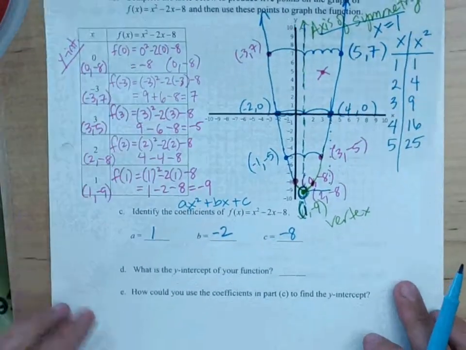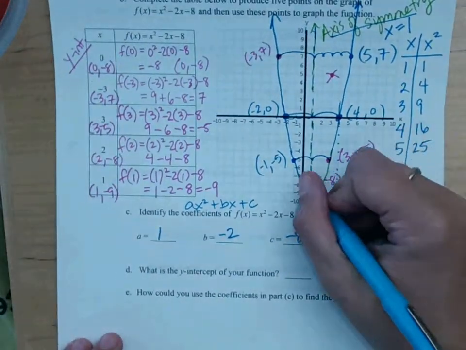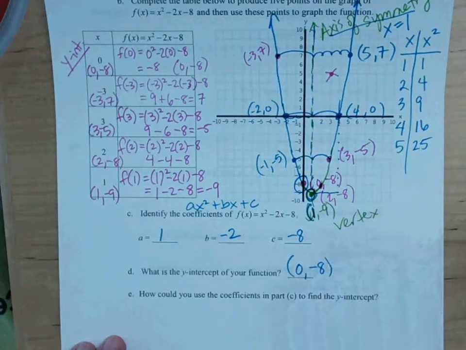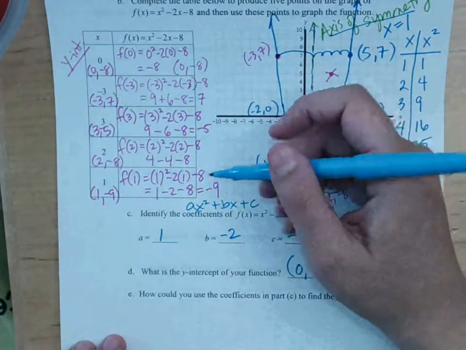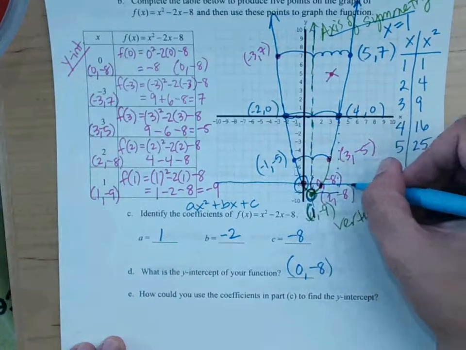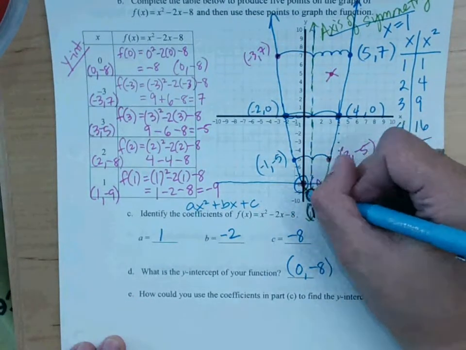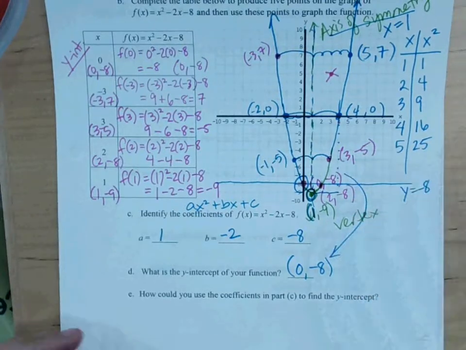We just graphed it. Yes, and I always like it as an ordered pair, 0, negative 8. If you say the y-intercept is negative 8, it's not wrong. It's just not as specific because what is negative 8? Y equals negative 8 is a whole entire horizontal line, right? This horizontal line right here is y equals negative 8. The point 0, negative 8 is 1 point on that line. Does that make sense? The difference?